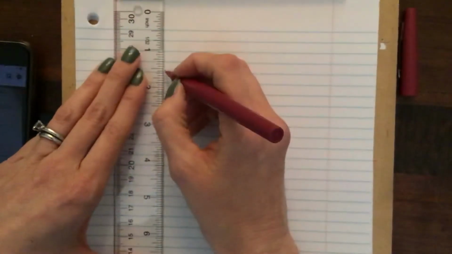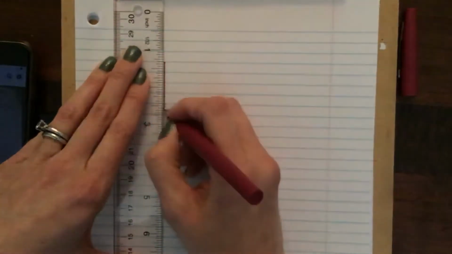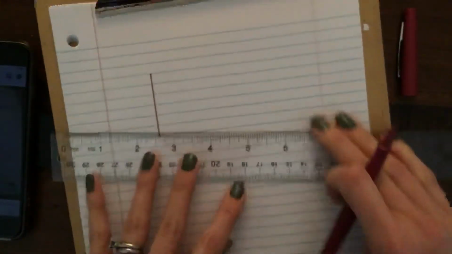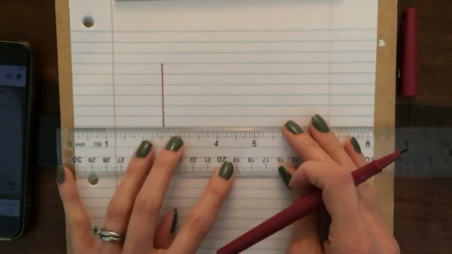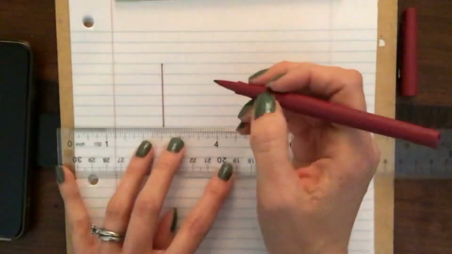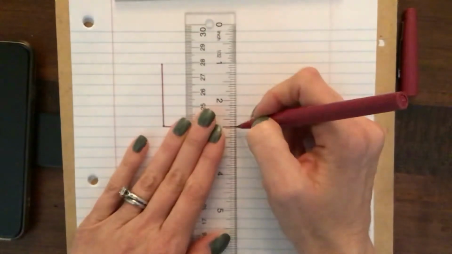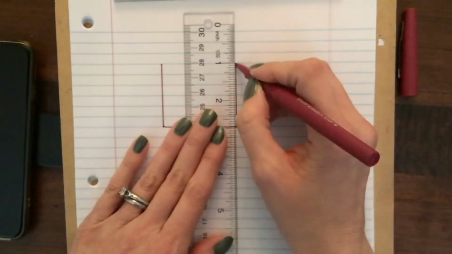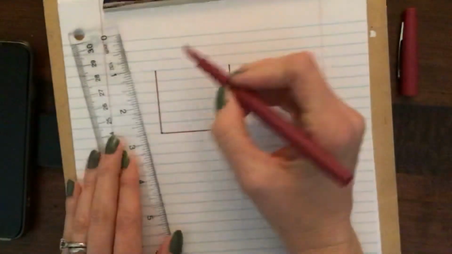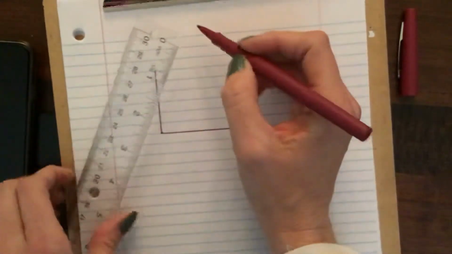Okay. So first of all, we know it has 5 line segments and 2 right angles. So it's going to look something like this. Now we have to be careful here because we don't want that.